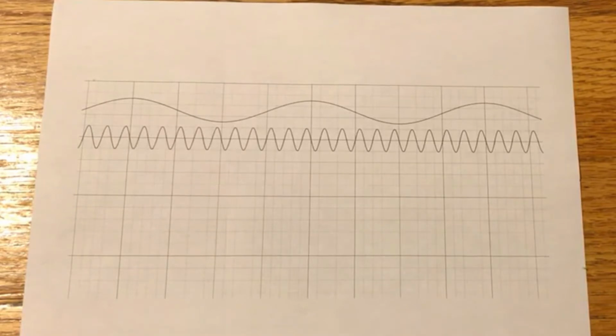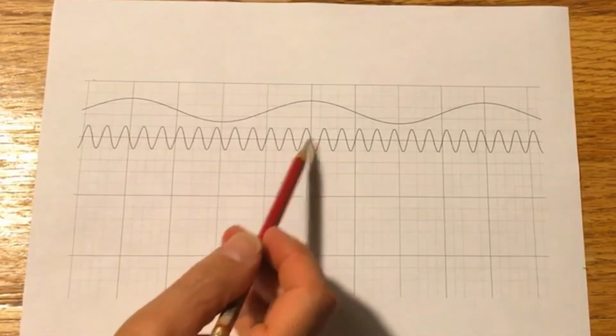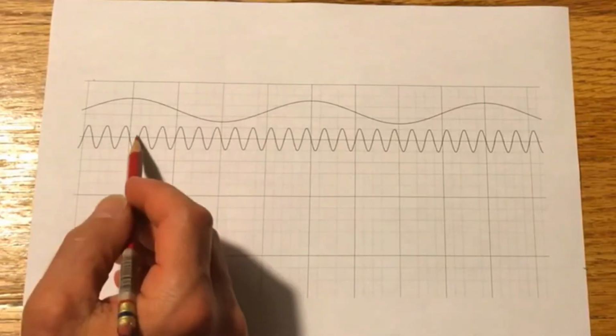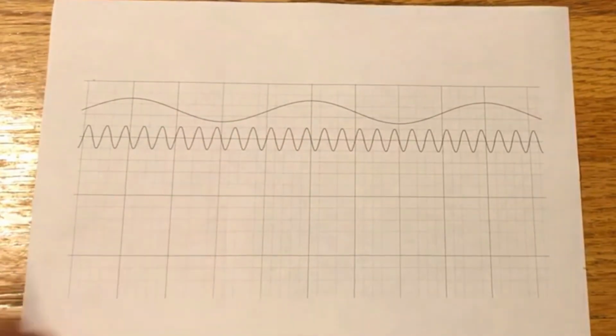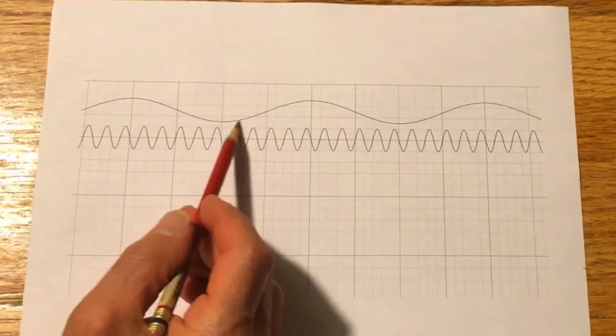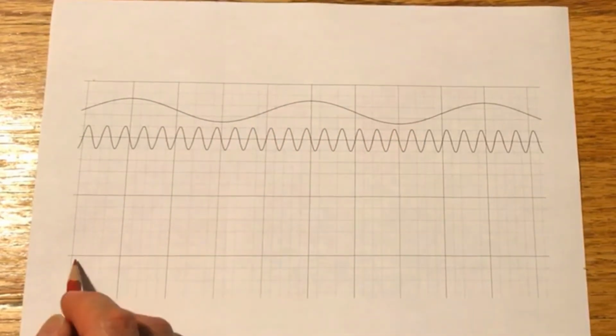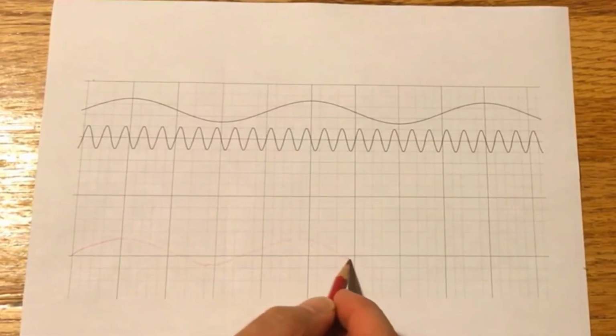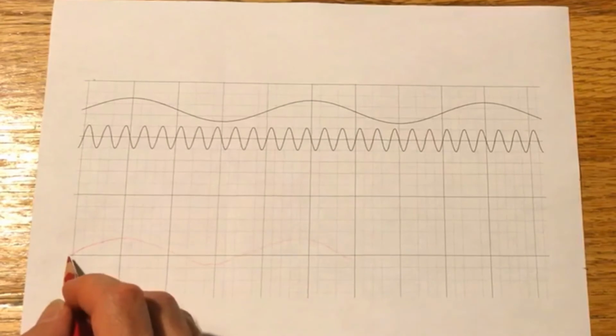Let's look at these two waves now. This one is a sine wave with a high frequency. This one has a low frequency. And we could plot points individually like we did before, but probably what's going to work best for us here is to use a little bit of guesswork, or some intuition. So this sine wave moves up and down here like that. And this one goes up and down.